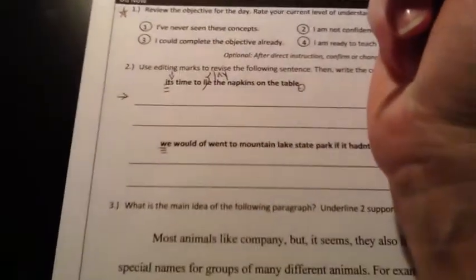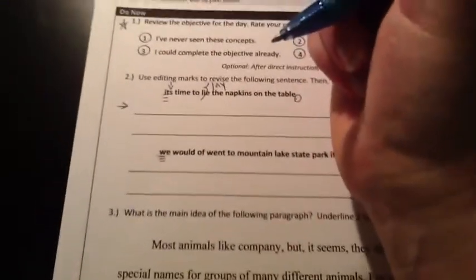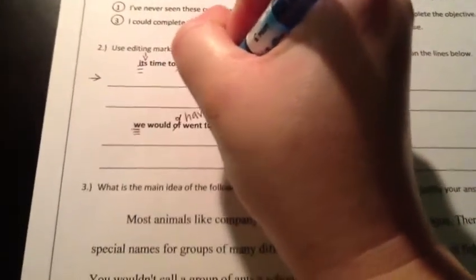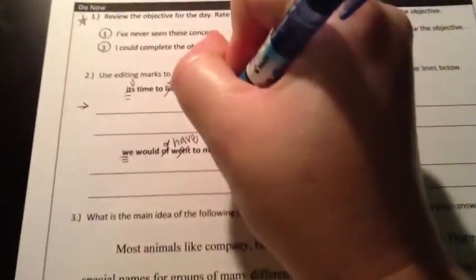We would have. But this is interesting. We've seen this before. Would of sounds like the contraction for would have, but would of is not the proper way to say it. We want to say would have, and we don't want to say went to. In the proper past tense, we say we would have gone.